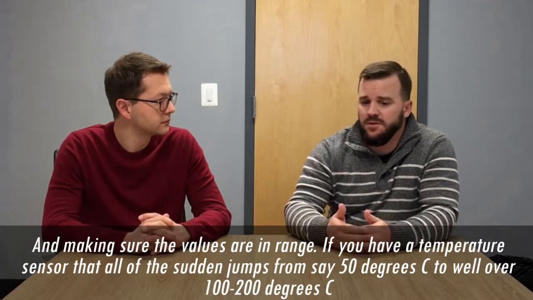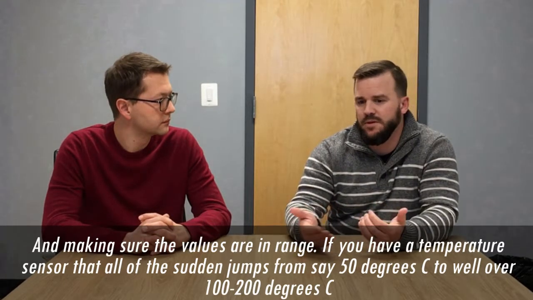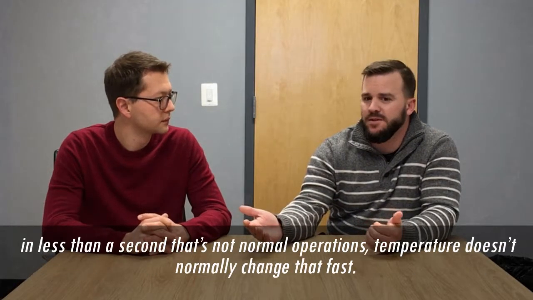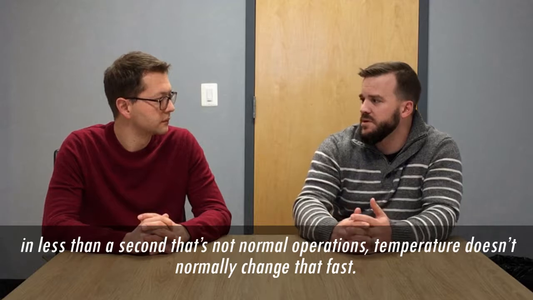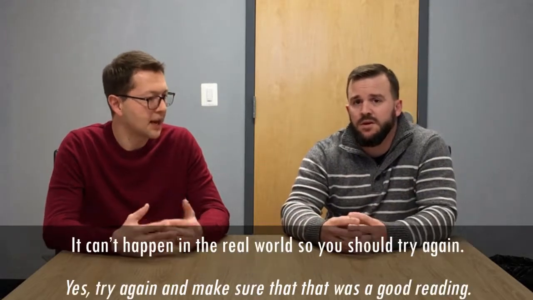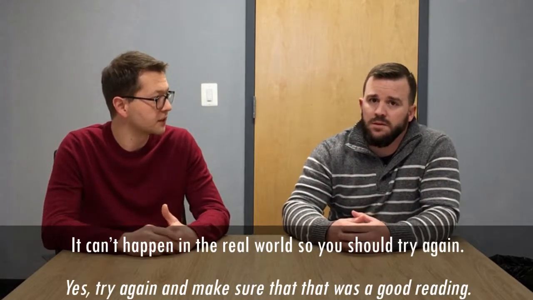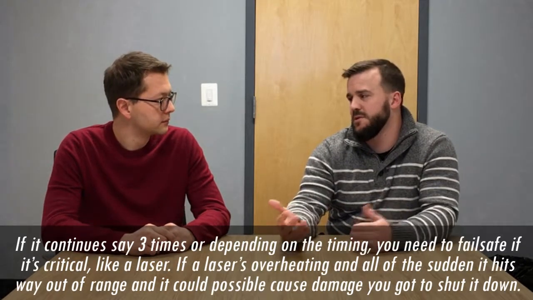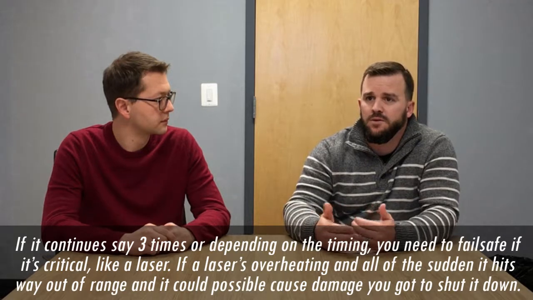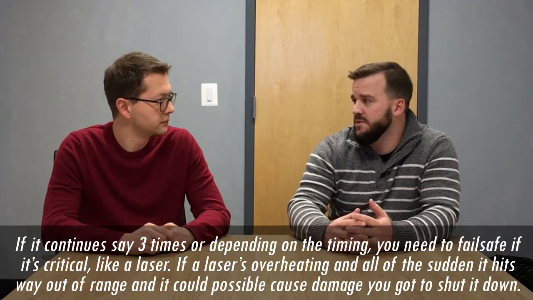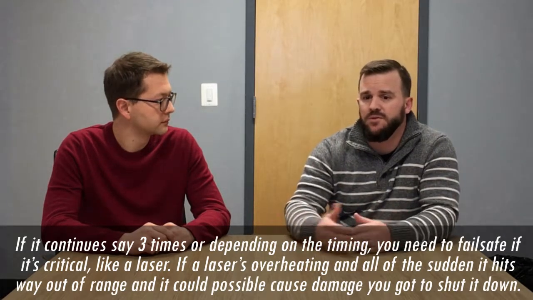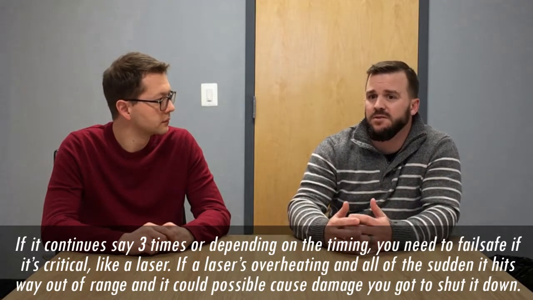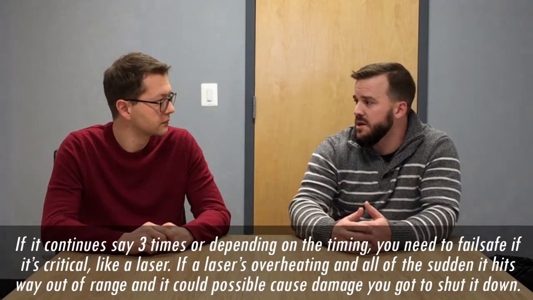If you have a temperature sensor that all of a sudden jumps from, say, 50 degrees C to well over 100, 200 degrees C in less than a second, that's not normal operation. Temperature doesn't normally change that fast. It can't happen in the real world, so you should try again. Right? Yeah, try again. Make sure that was a good reading. If it continues, say 3 times, or depending on the timing, you need to fail safe. If it's a critical, like a laser, if a laser's overheating and all of a sudden it hits, I don't know, way out of range that it could possibly cause damage, you gotta shut it down.